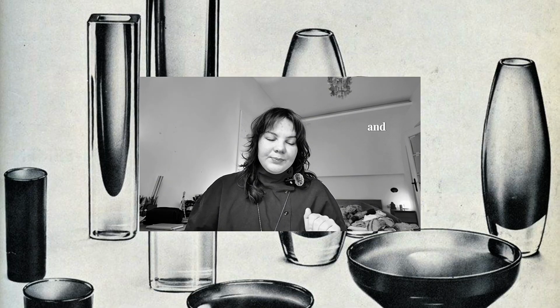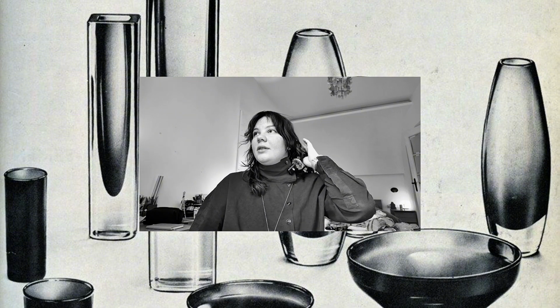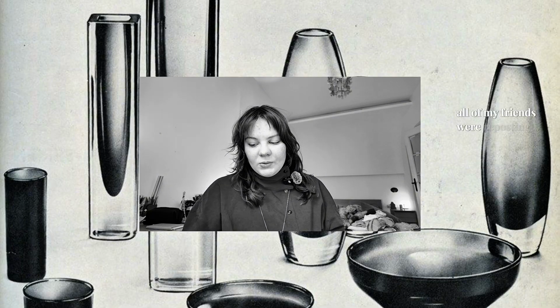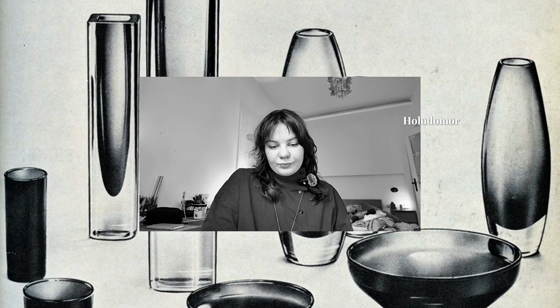And this project was very interesting, but also very hard for me, because we needed to make a lantern, and the lantern needed to be for some kind of an occasion. And that was the end of November, and all of the news, all of my friends were reposting and commemorating the Holodomor.